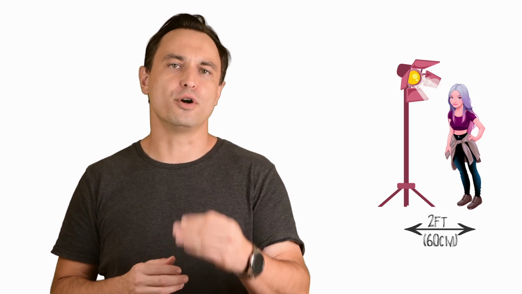Let's say you're taking a portrait of someone, and for whatever reason you have to put the light 2 feet away, or 60 centimeters for our metric friends. The reason why the light is 2 feet away is irrelevant here, but I assume you had good reason to set it up that way. Now, if your model moves 1 foot, or 30 centimeters, towards the light as they are posing, you will end up 2 stops overexposed. If your model moves 1 foot away from the light, you will end up 2 stops underexposed.